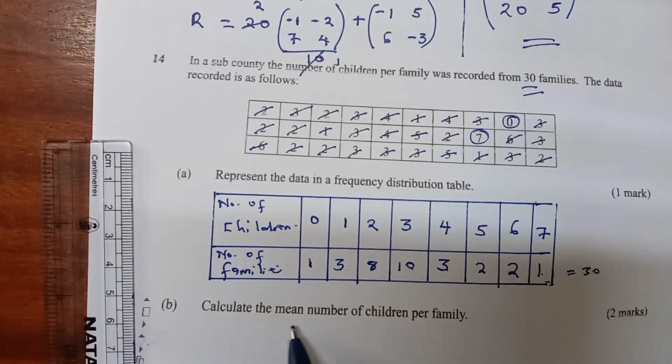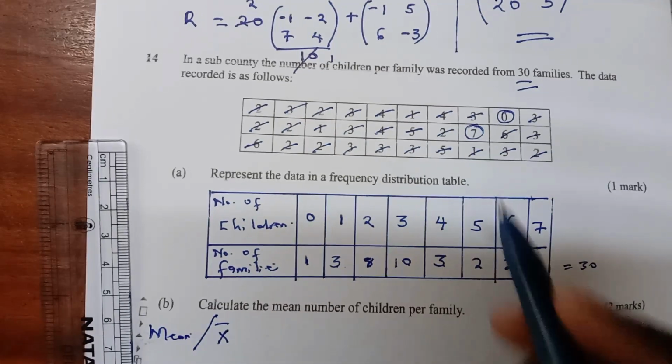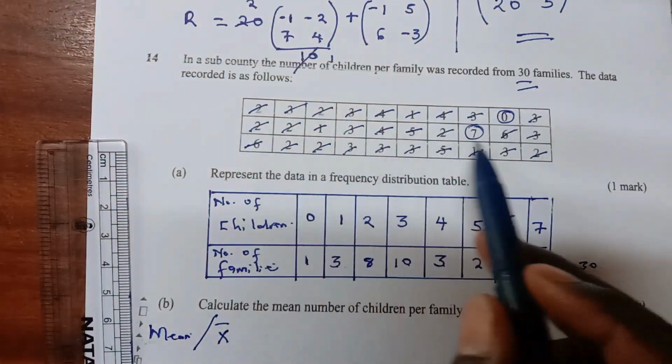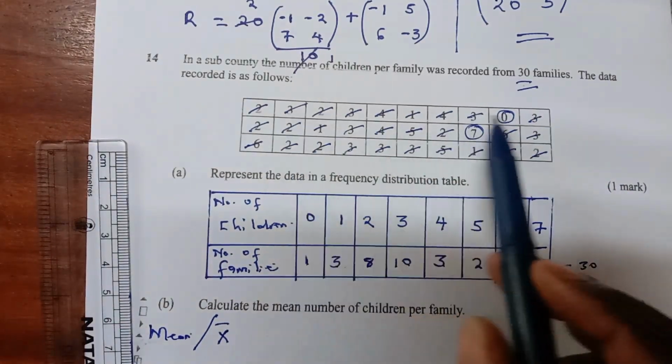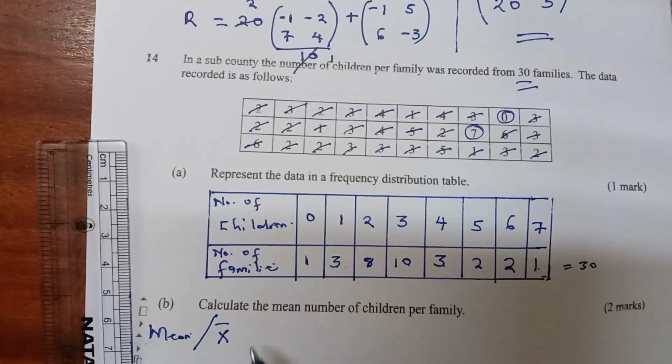Now, we are supposed to get the mean number of children per family. So for us to find the mean, you will take the addition of all of these values divided by 30.